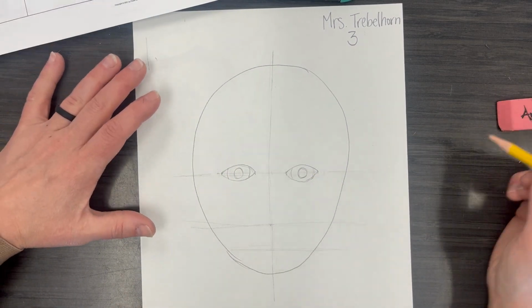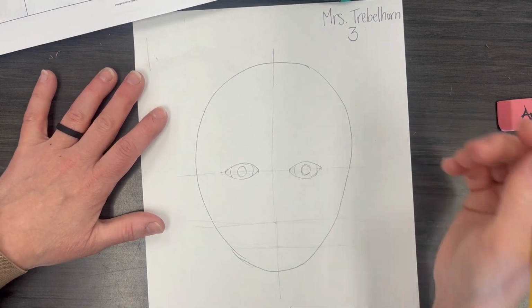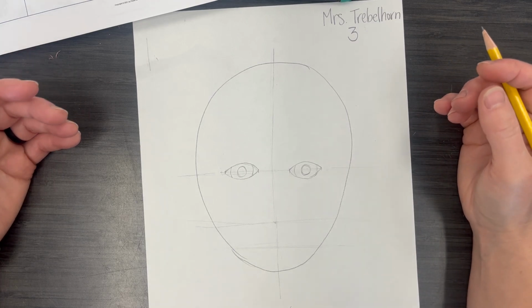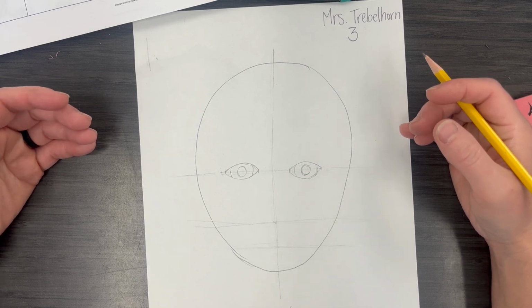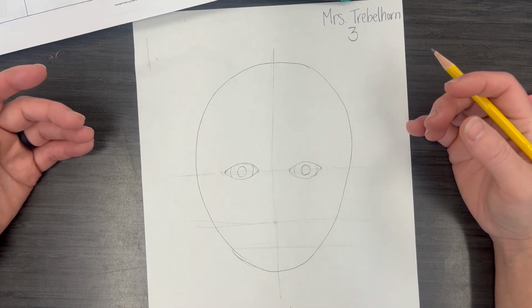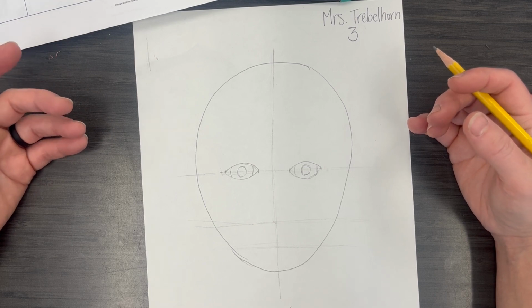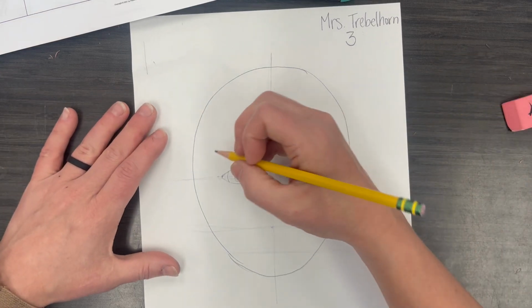I can do things like, I know that I'm going to have eyelashes, and I like to remind students, every person has eyelashes. It is not a girl thing or a boy thing. Every human being has eyelashes. They're important for eye biology, and they help keep your eyes protected and clean. If we didn't have them, our eyes would not be as safe as they are. So when I draw, I always draw eyelashes.